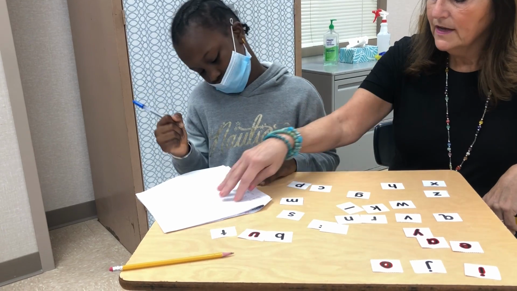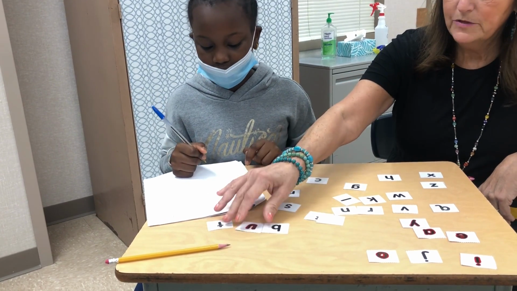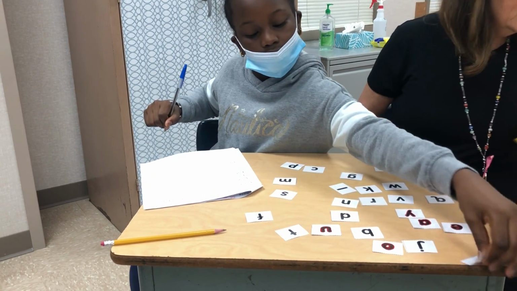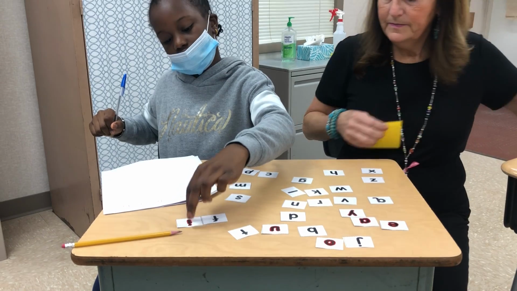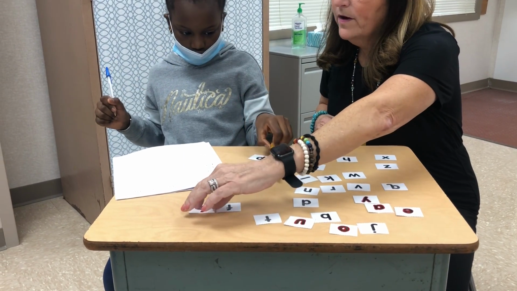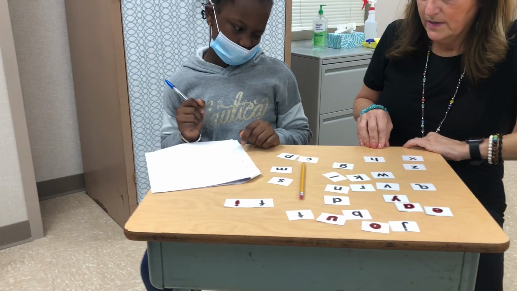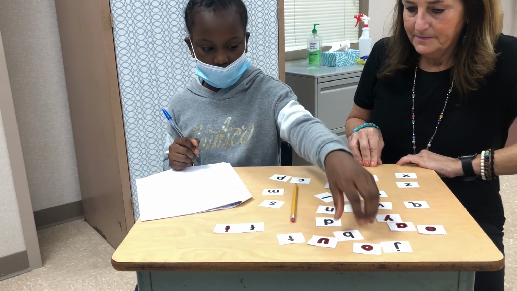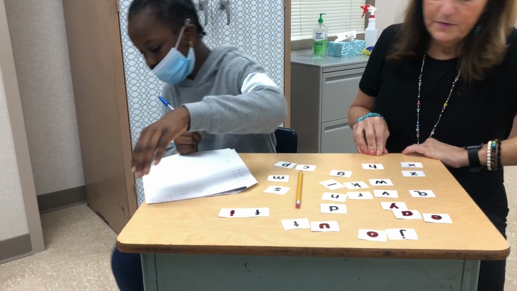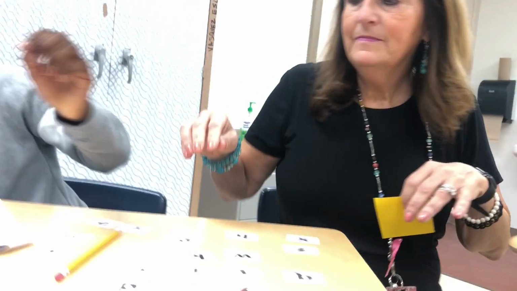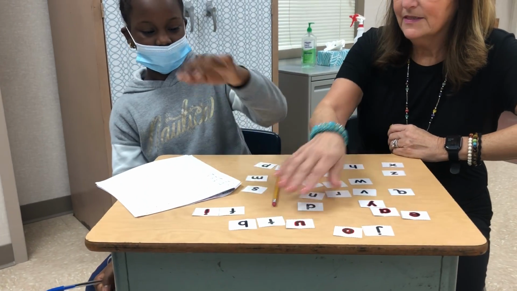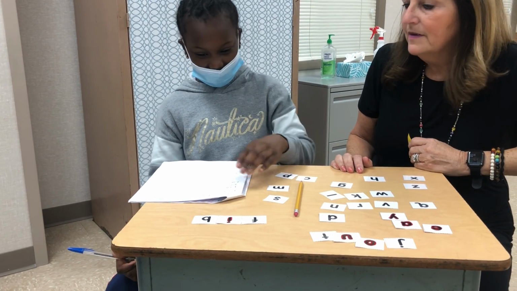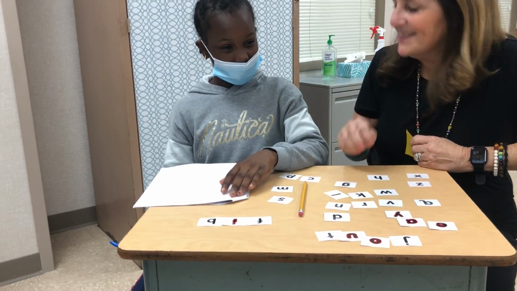Okay, now let's work on the F-I. So we're gonna pull the F and pull the I. Okay, what if we put a B on the I there? What word is that? Where's the B? It's going to go at the end, remember? Put it at the end. Fob. Not fob. Remember, what does the I say? Short? That's right, fib.